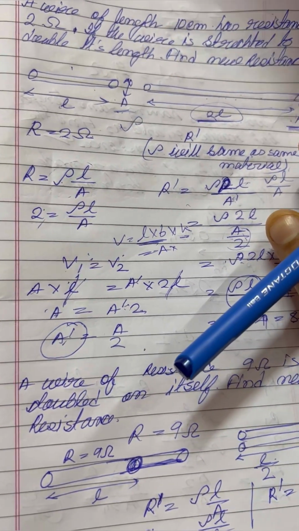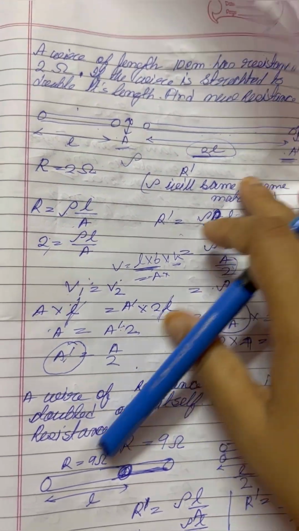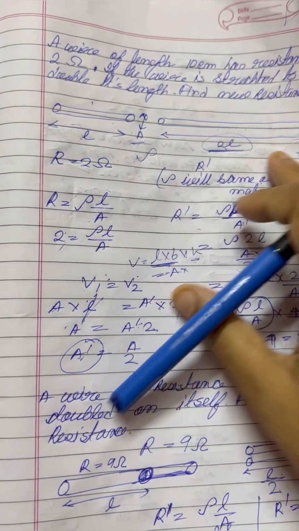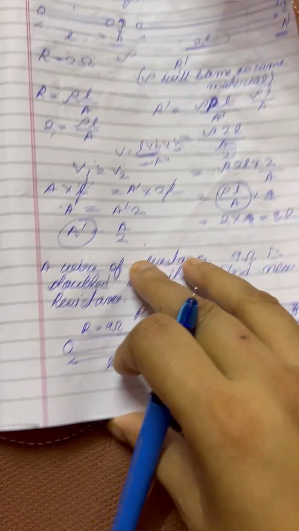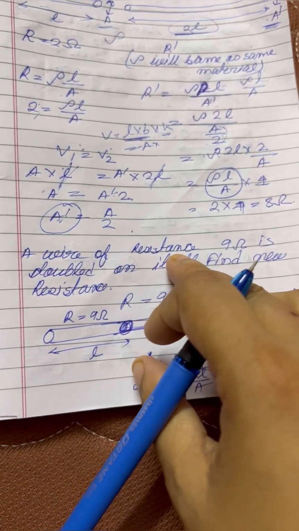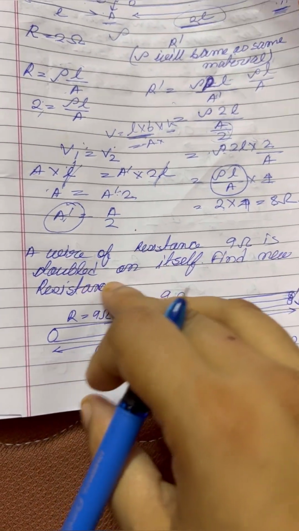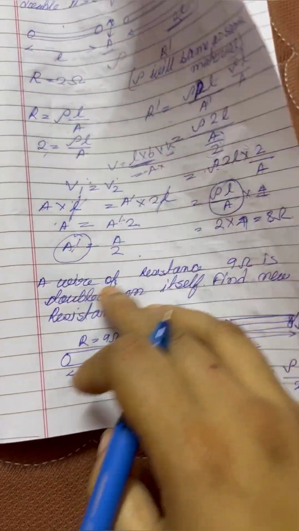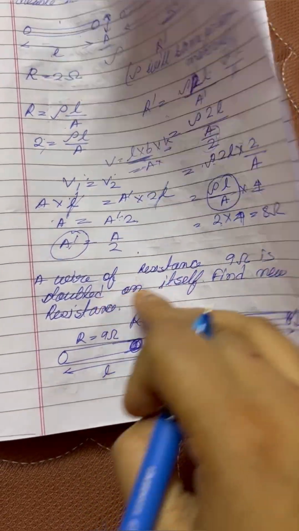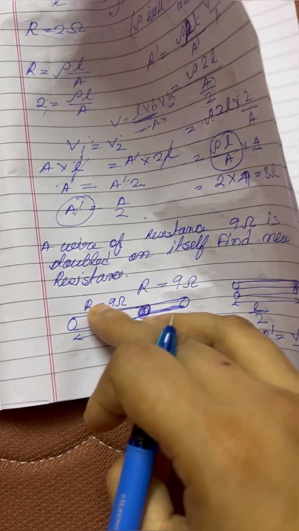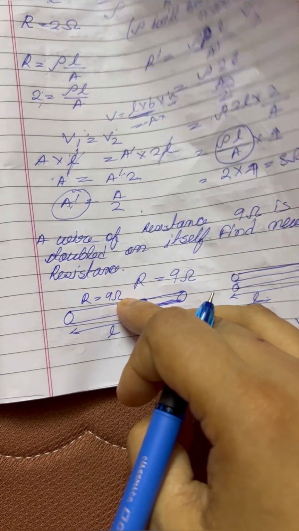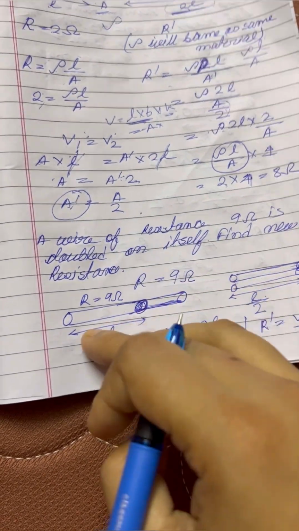So after ending my video, you repeat the video again and again, and you watch the same video repeatedly, then you will understand. A wire of resistance 9 ohm is doubled on itself. Find the new resistance. So for the wire, R is equal to rho L by A, which is 9 ohm. This is the value of length.